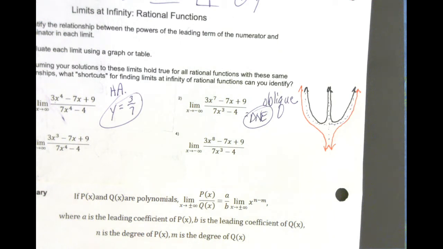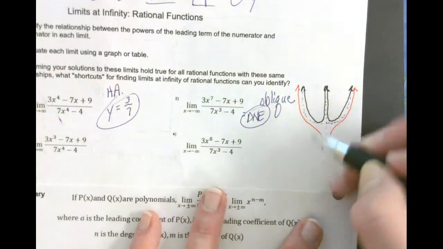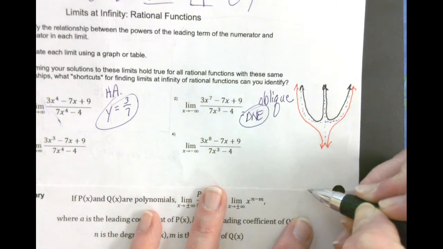Oh, and there's another piece. Okay, so mystery solved. This graph actually looks not as valid as we thought.